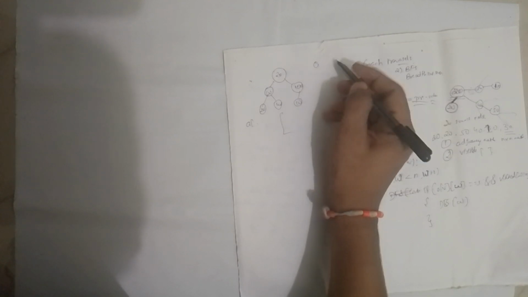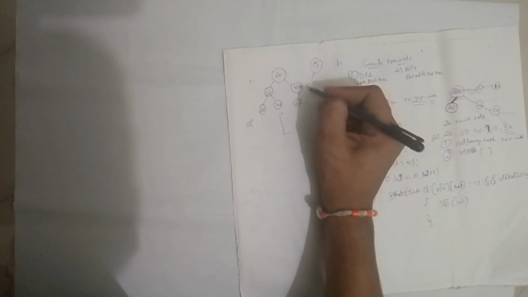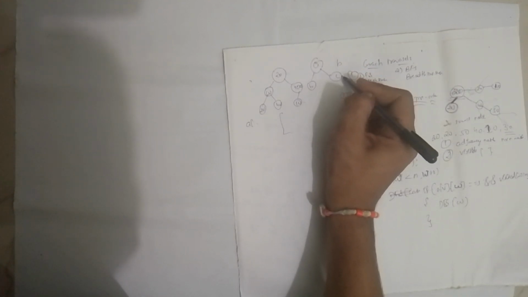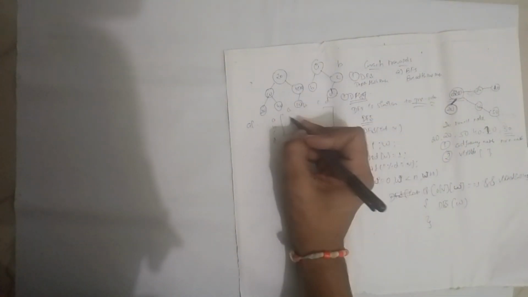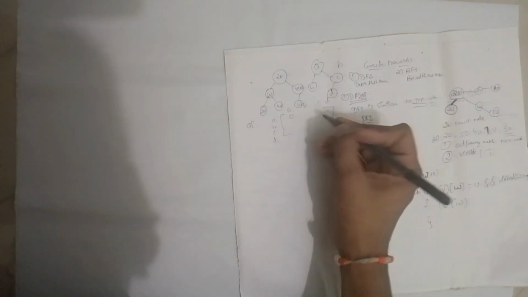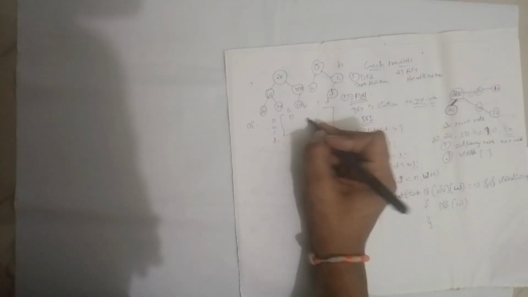I will do a simple one: A, B, C, D. It's an undirected graph.